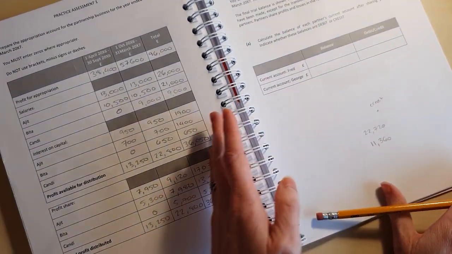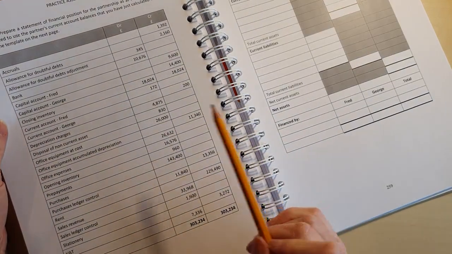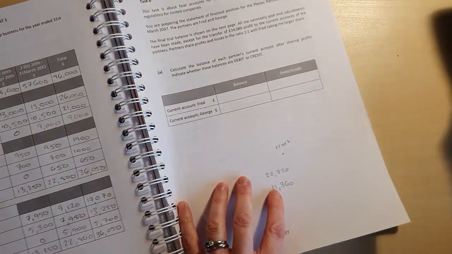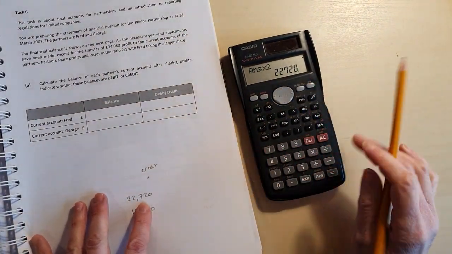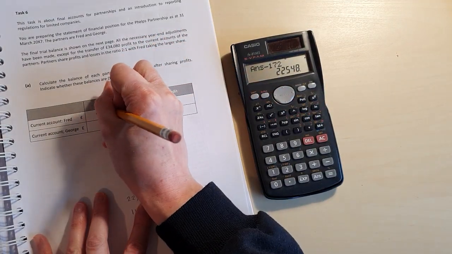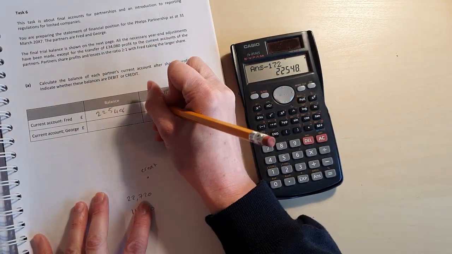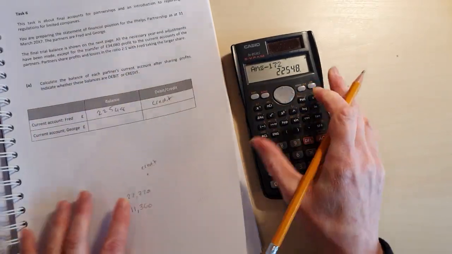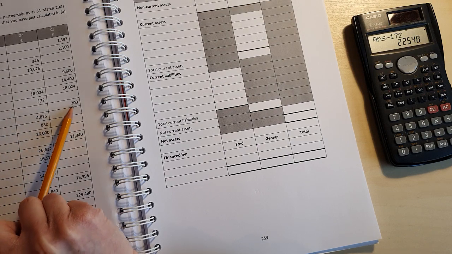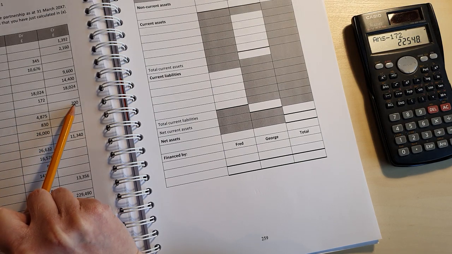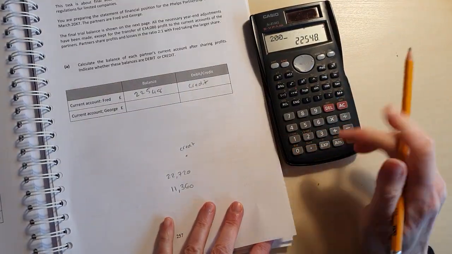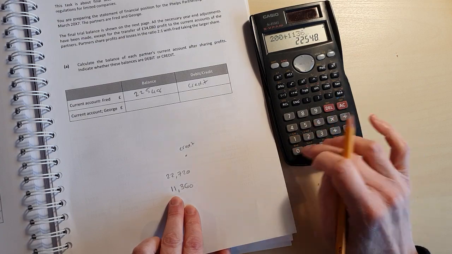Right, let's look over here. What do we have? Right, so we have current account. Fred is 172, so we've got minus 172, 22,548 credit, and then George is 200, 200 plus 11,360.